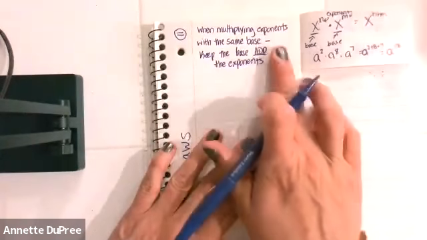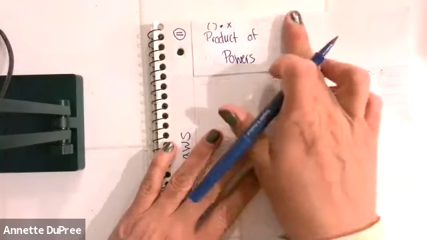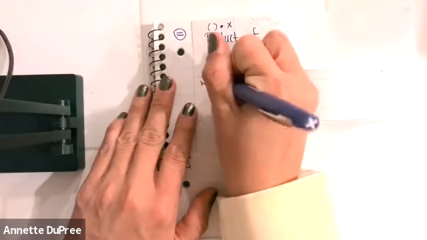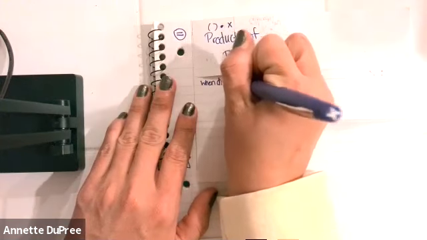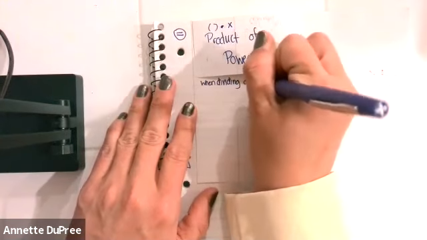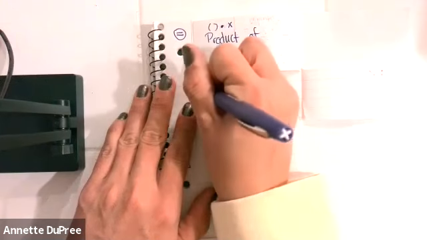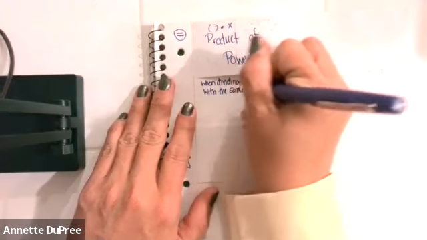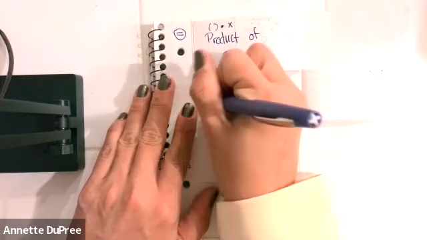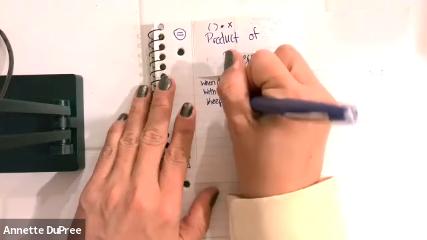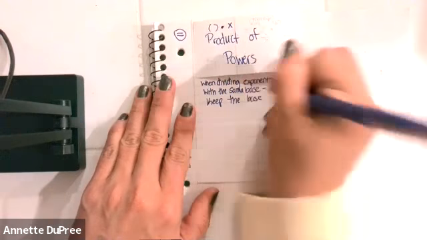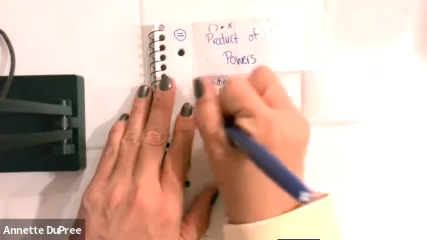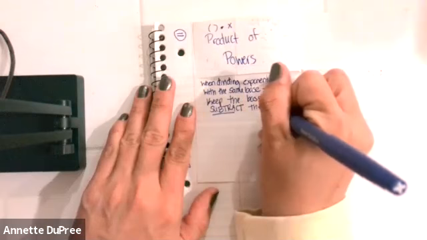So if we are multiplying, we're adding. Dividing, we're going to subtract. So when dividing exponents with the same base, here's what we do. We keep the base, and we're going to subtract the exponents.